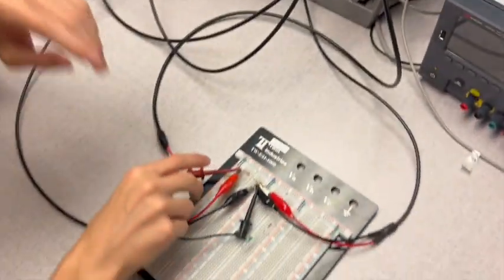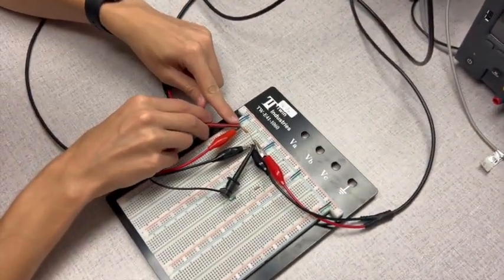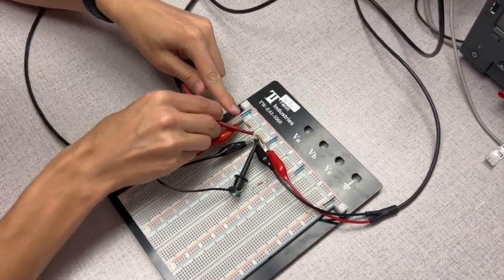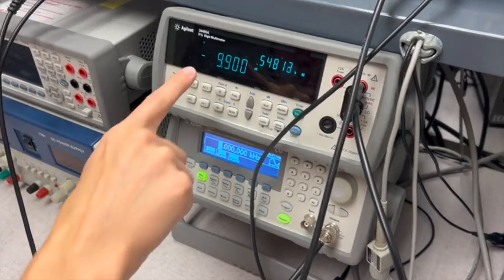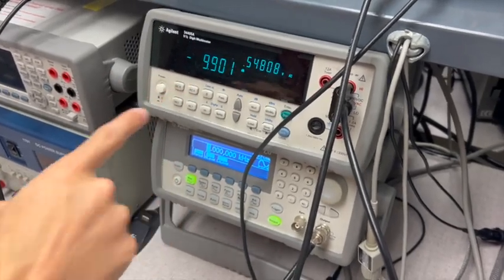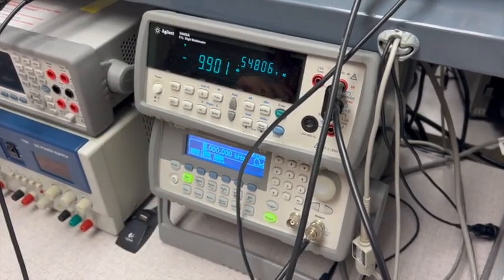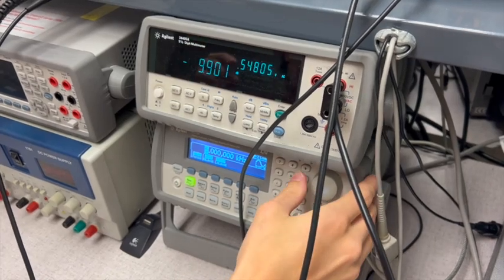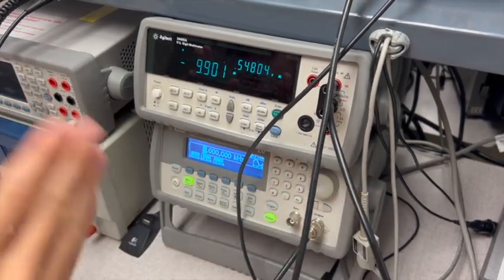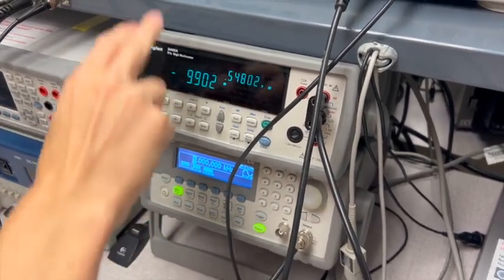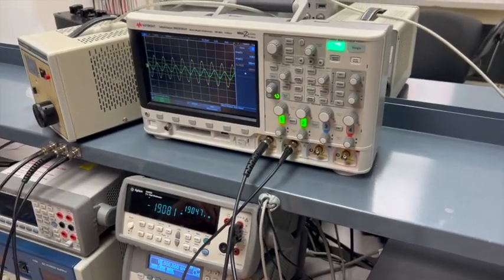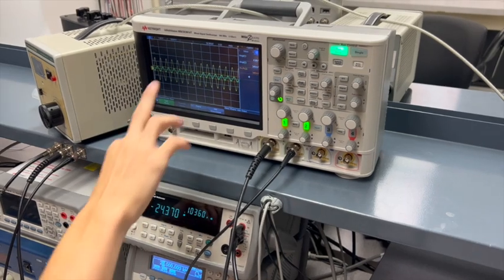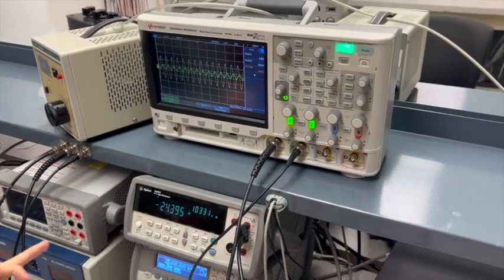Then I'm going to move this positive lead over to the same point as the capacitor. Now you will see we're getting a reading of negative 9.9 decibels. What you'll notice is that this is related to the output voltage, because as we increase the frequency, the output voltage drops and the decibels increase.